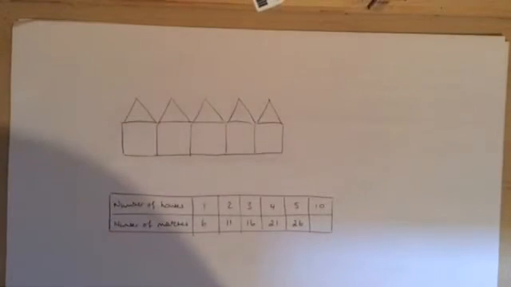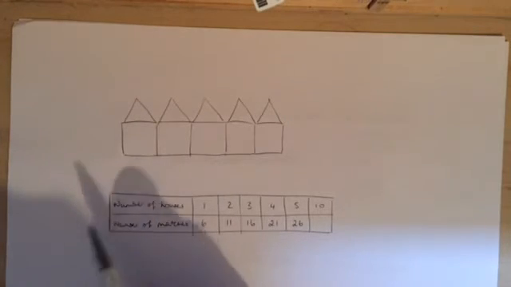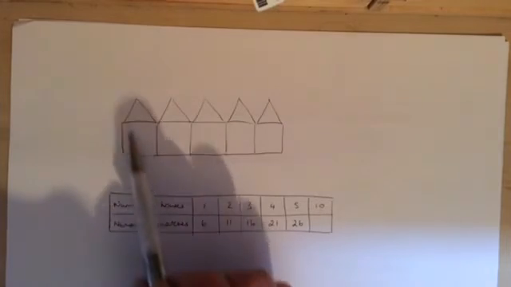Okay, so the relationship between 2 variables that we can represent in a formula might not always be as straightforward as just multiplying by a single number, like in this example here. So imagine we've made houses out of matchsticks, okay? And I have the number of houses here.